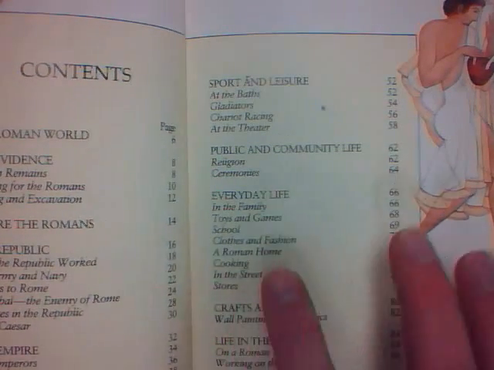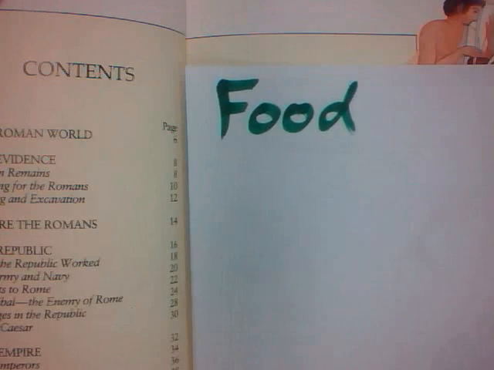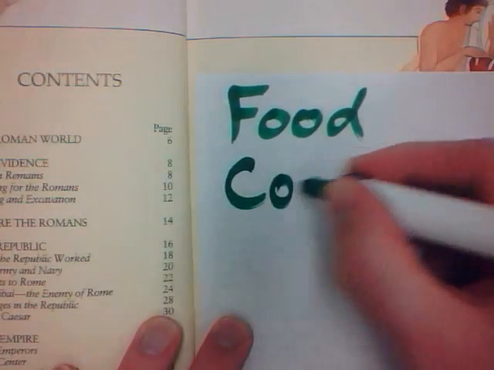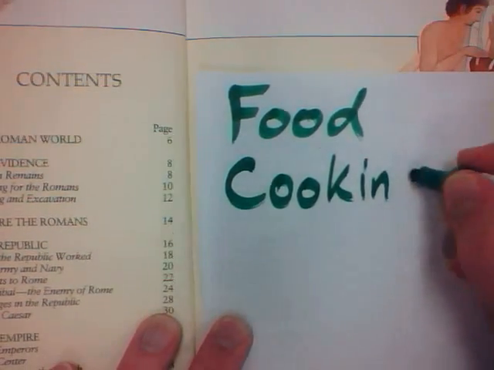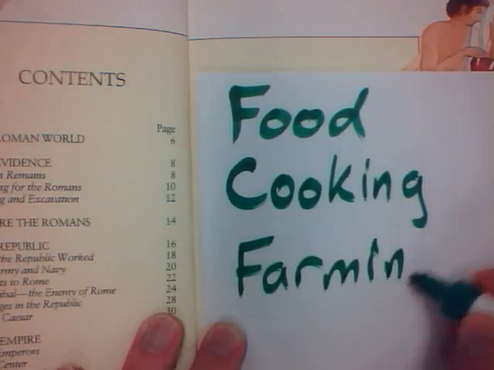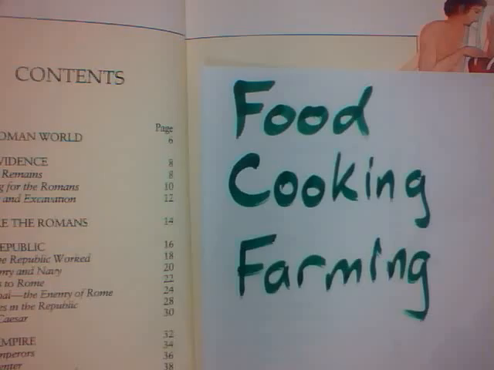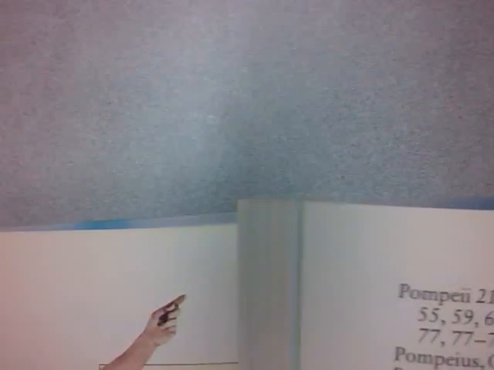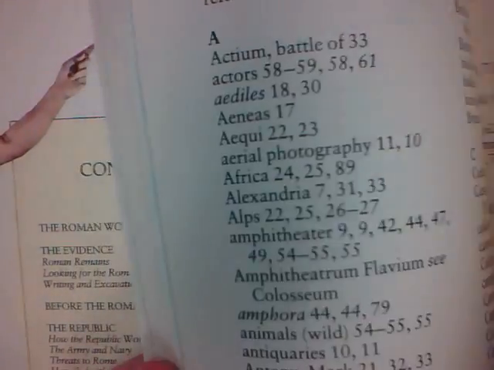Now, notice something already. None of those said food. My topic might have been food, but I've already identified some other words I should probably go with. I should include cooking. And I think I should look for farming to find out what kind of food they farm. Those are other words I should be aware of. And that's particularly helpful if I go to the other place, at the back of all of these books, where you will find something that looks like this.